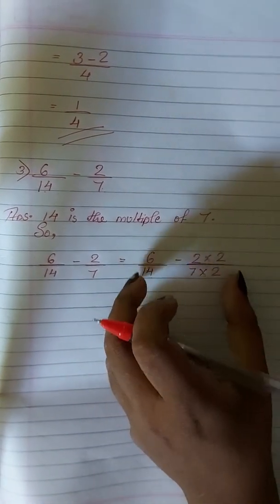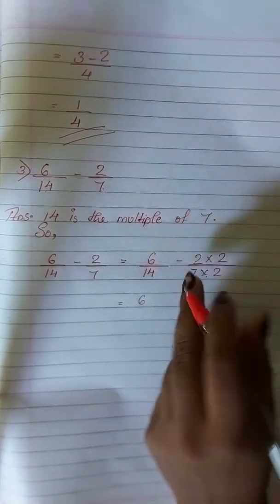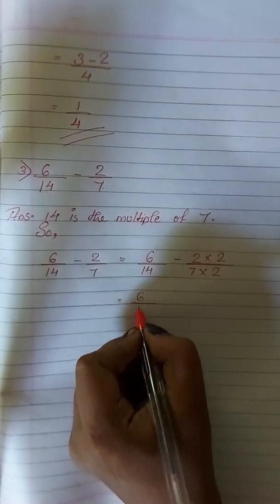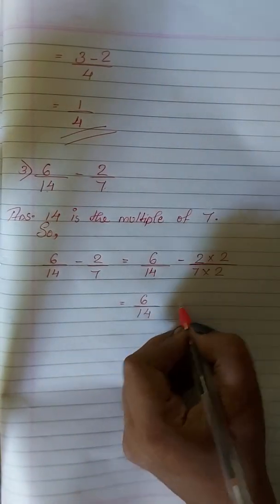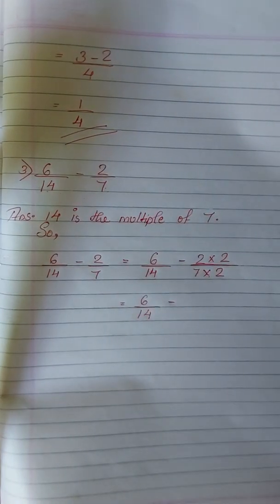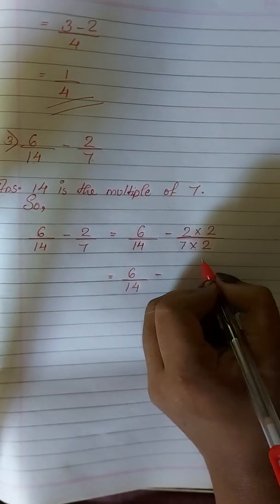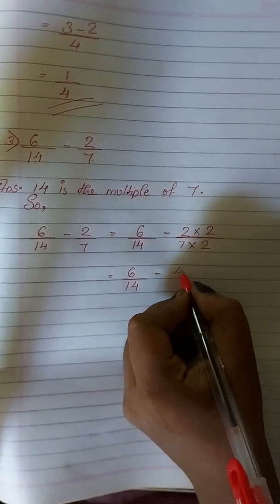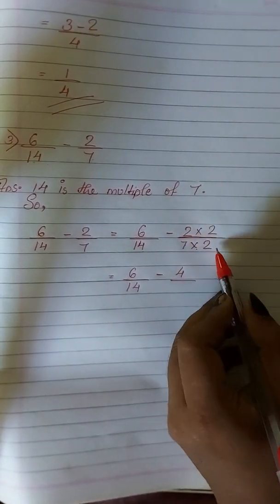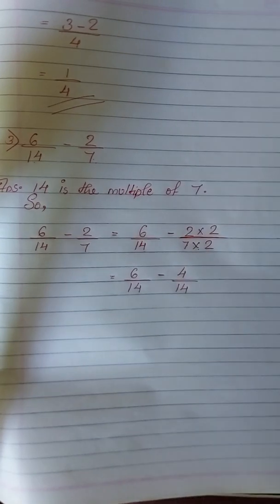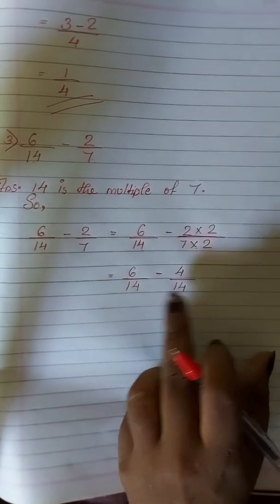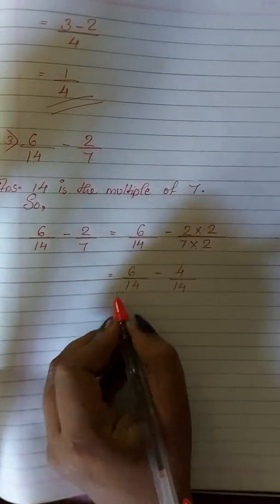So now I will go ahead with the solving. 6 upon 14 will remain as it is. The minus symbol will come down as it is. Next is solving of this part. 2 into 2 is 4 and 7 into 2 is 14. Now I have got same denominators, or like fractions.